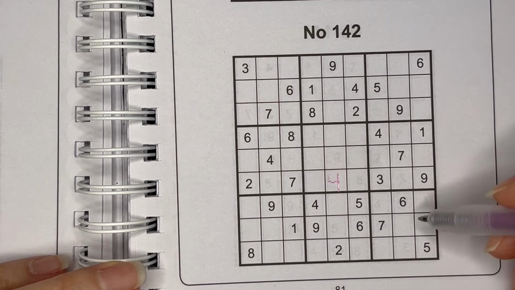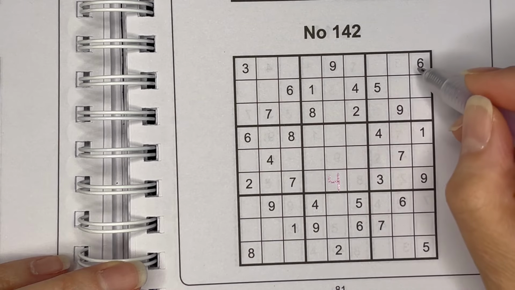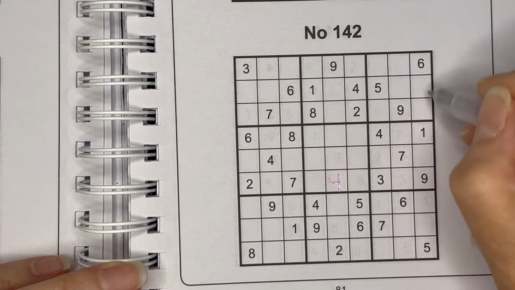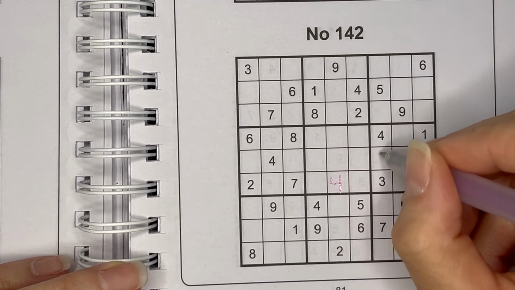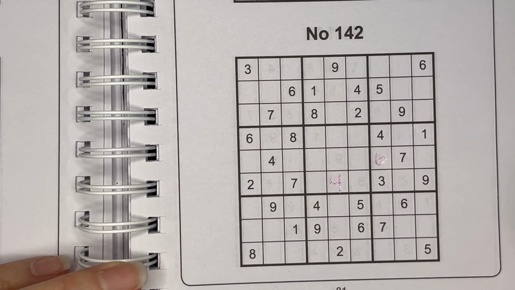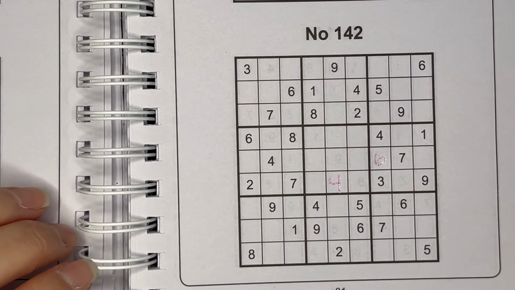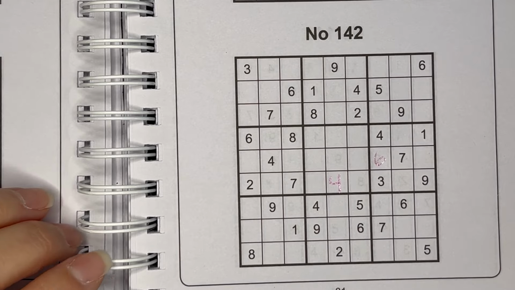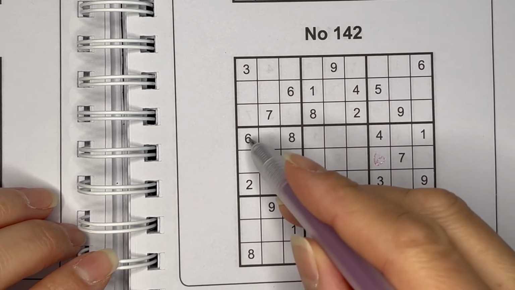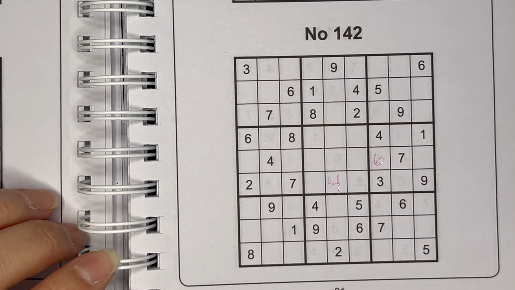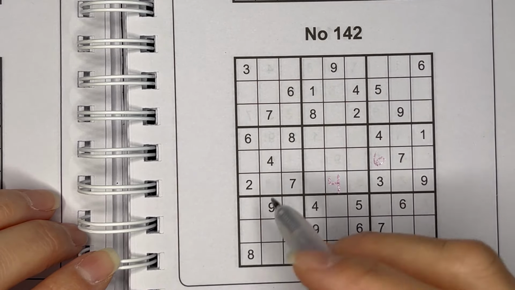Let's look at 6s. Okay, I've got a 6 here, a 6 here. So in this square, there's 1 in this column and 1 in this column. Well, there's a 6. Over here there's a 6 in this column, a 6 in this column, a 6 in this row.